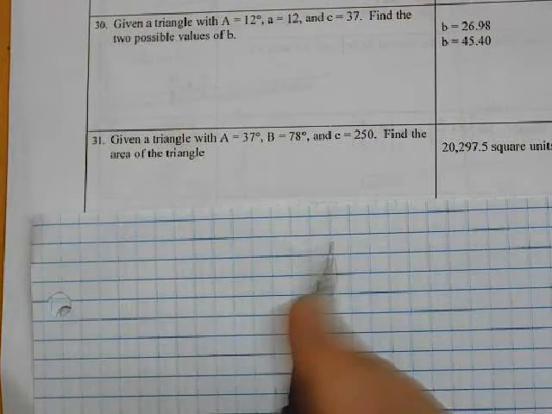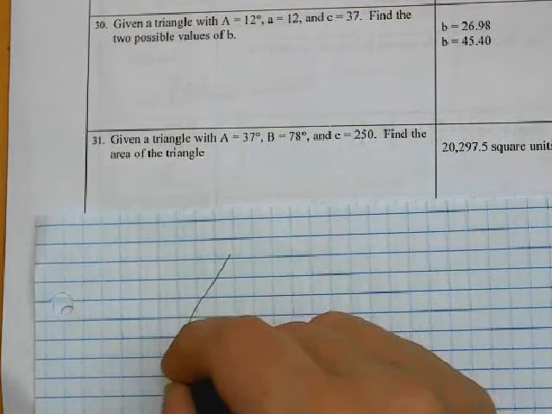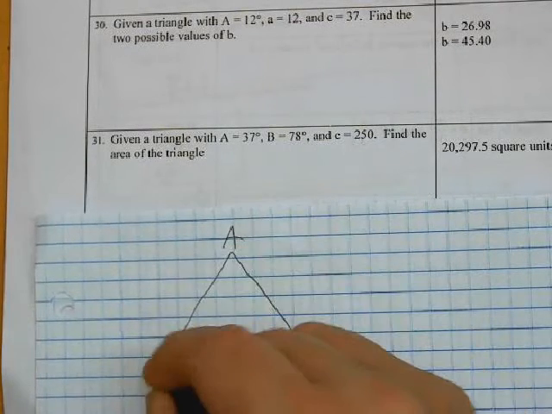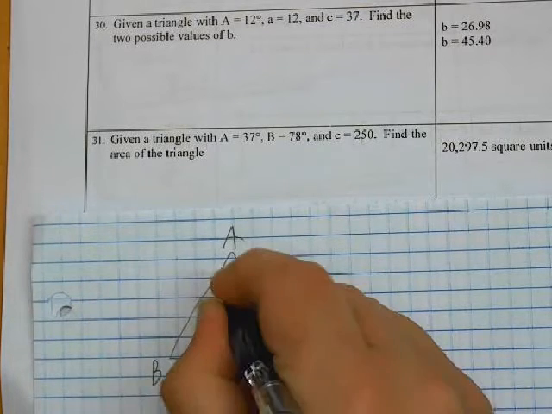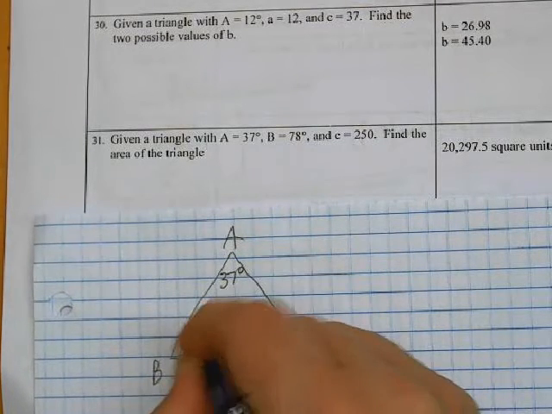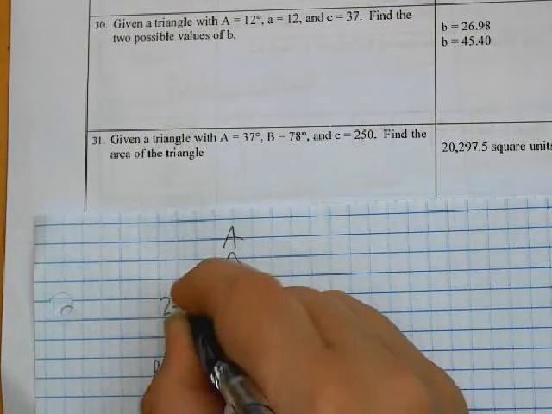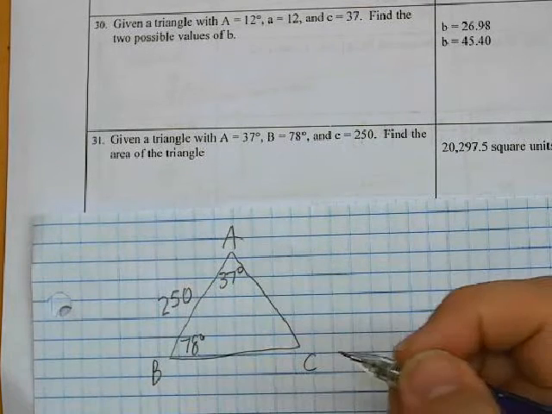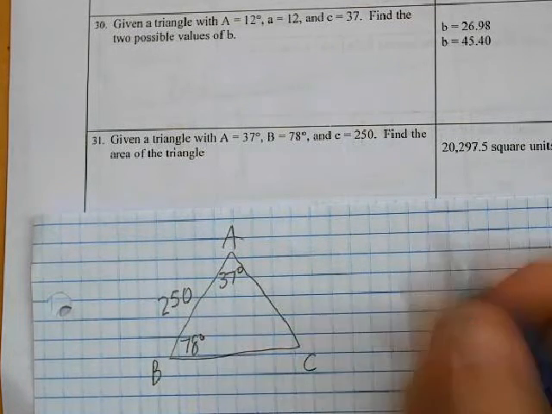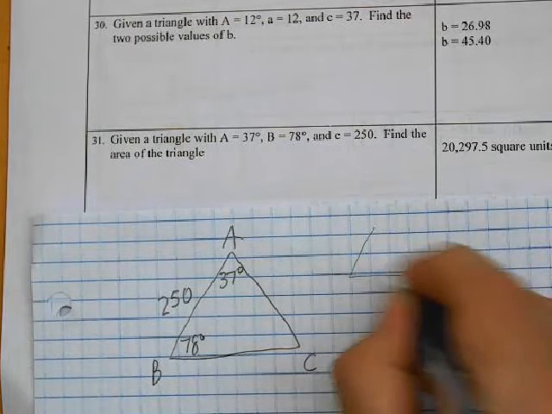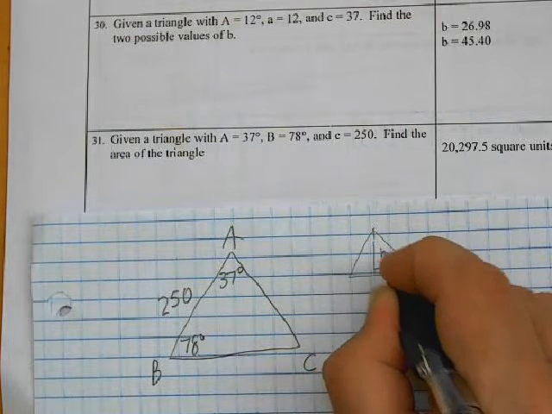Okay, 31. We have a triangle. We need to find the area. Okay, so for a triangle, we know area is 1/2 base times height.